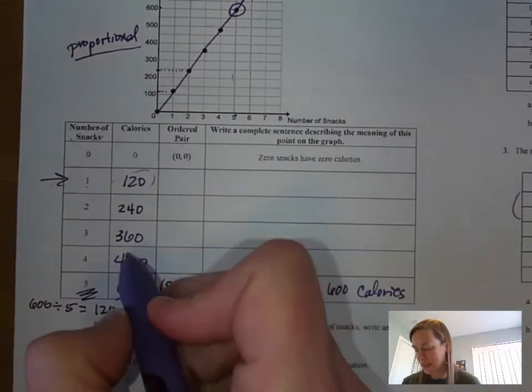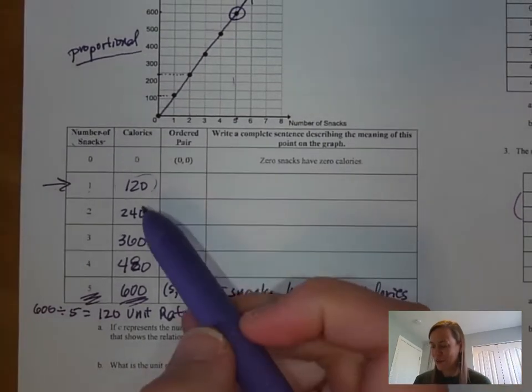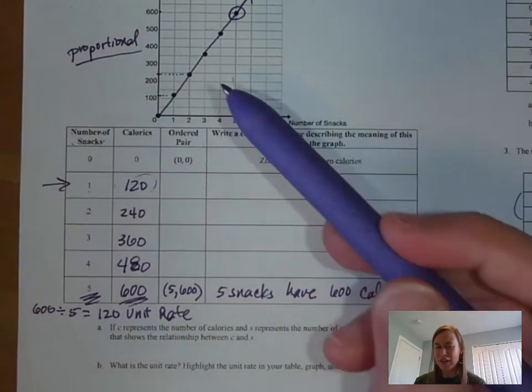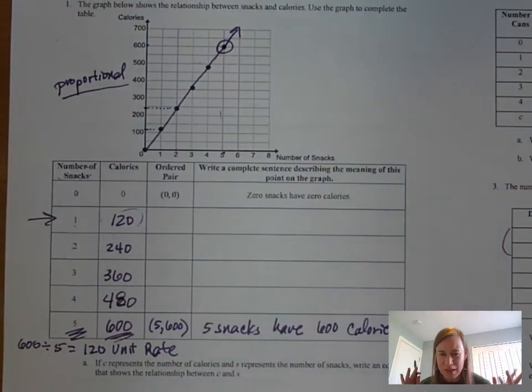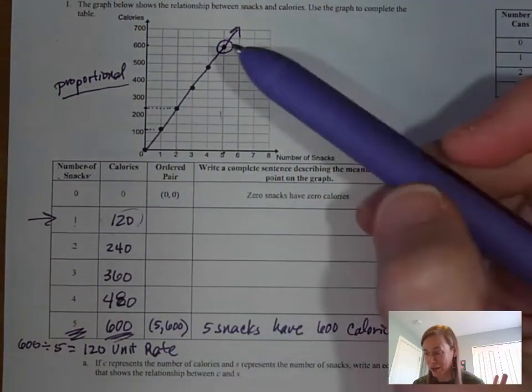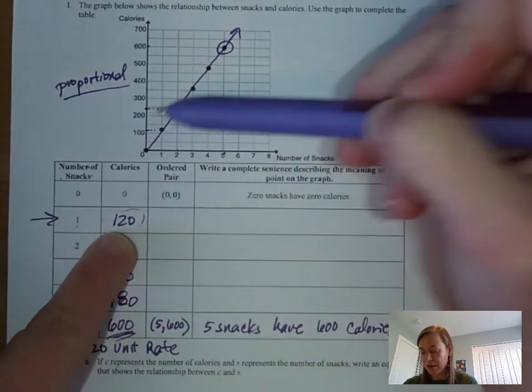In fact, I have a mistake here. 480. Whew. Gotta catch these things. All right, good. So now let's just look up here at the graph and make sure that it makes sense with what we're seeing so that we didn't make any mistakes, like that 420 or whatever I almost put there. So 1 comma 120. Let's see if that looks right for this point.